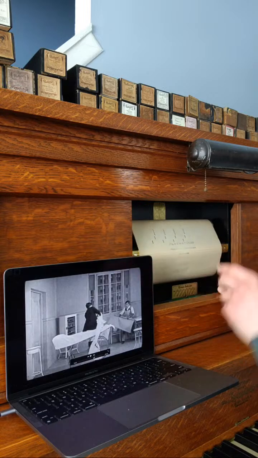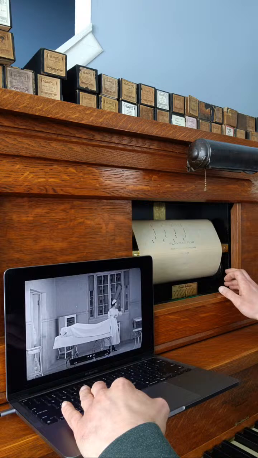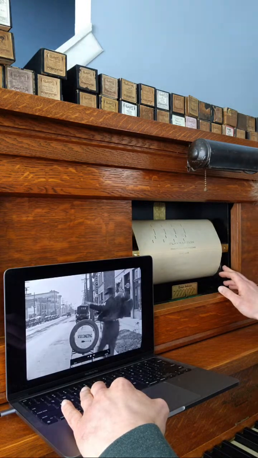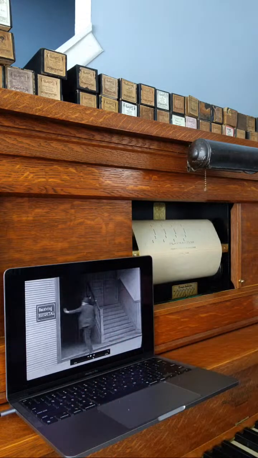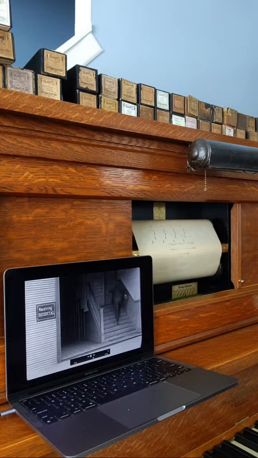This roll is in really good shape, at least out of the gate here. Okay, so I think we'll play the hurry roll up until the point when Buster gets in the hospital.